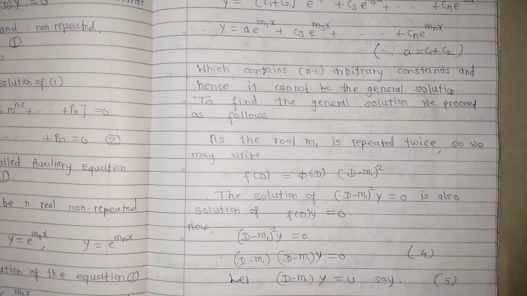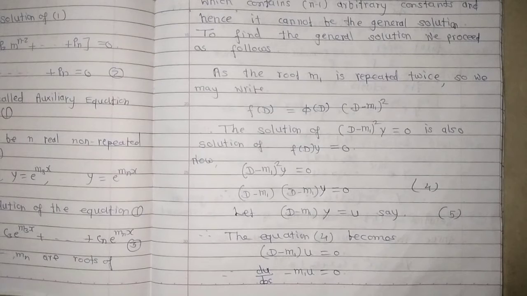Now consider (D - m1)^2 y = 0. That is (D - m1)(D - m1) y = 0. Denote this as number 4. Let (D - m1) y = u. Denote this as 5.